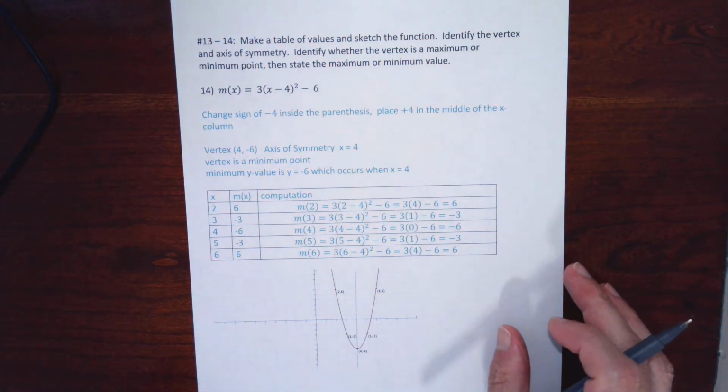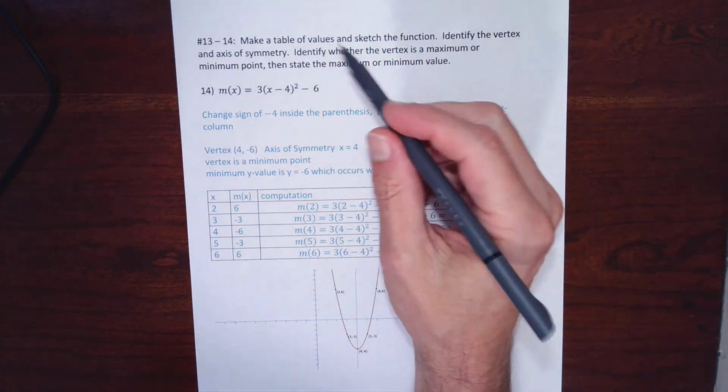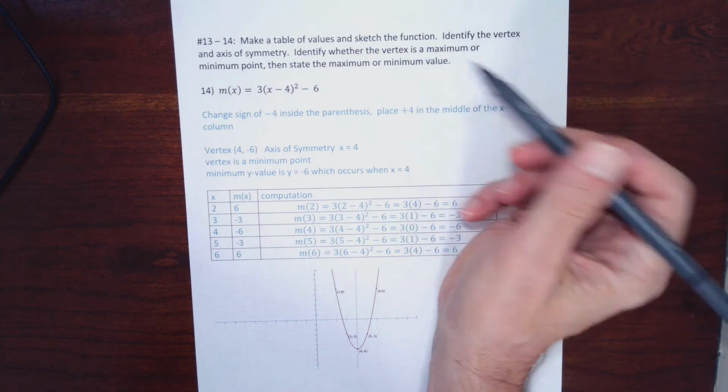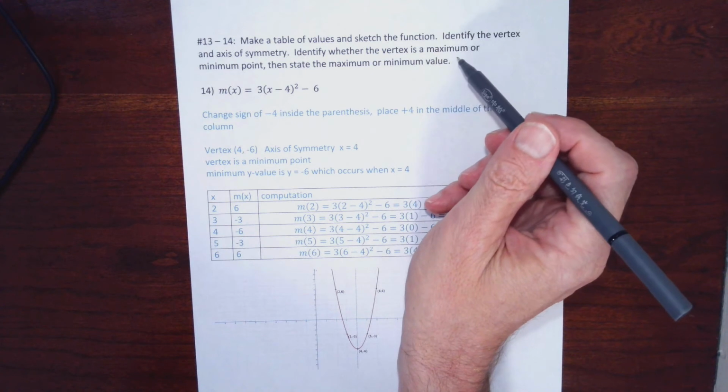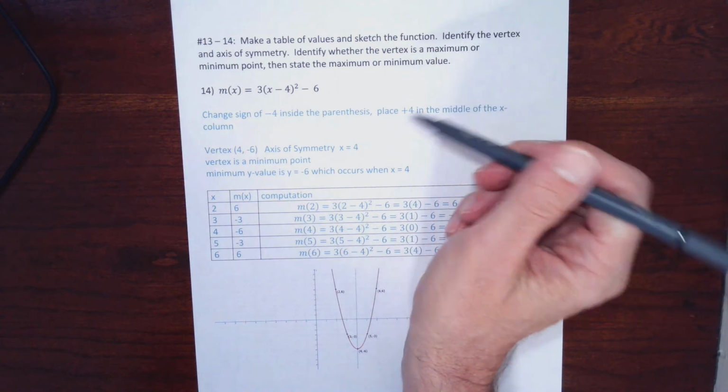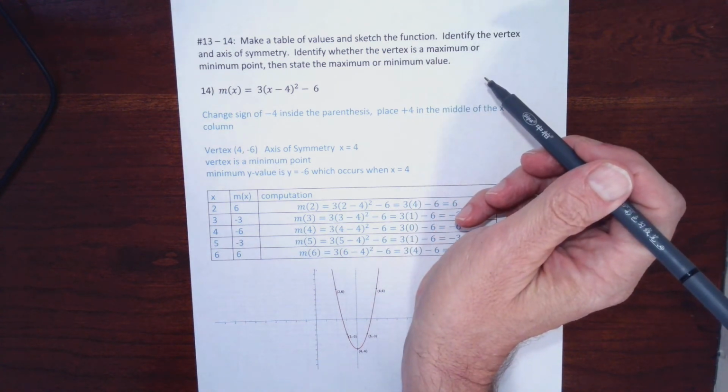Two more parabola graphs, and then some word problems. The next problem has the same instructions. Make a table of values, sketch a graph, identify the vertex, the axis of symmetry, state whether the vertex is a maximum or minimum point, and state the maximum or minimum y value.